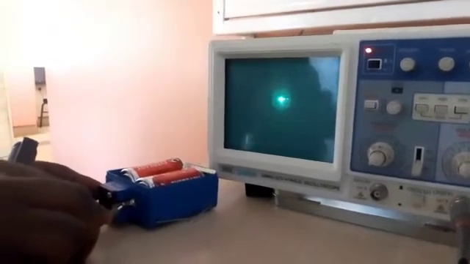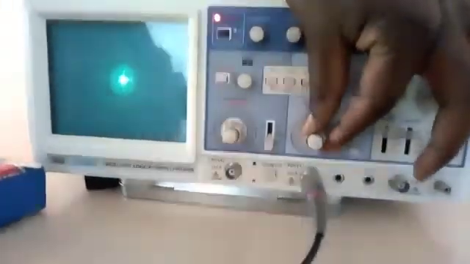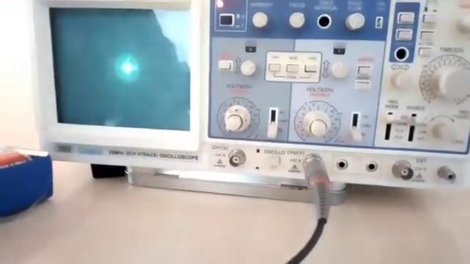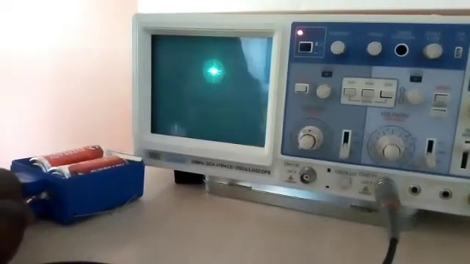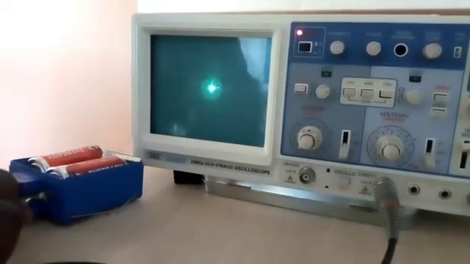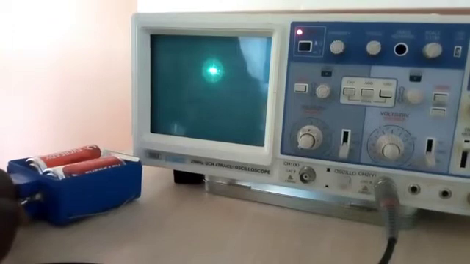Now we have moved about 0.8 centimeters. We can continue reducing the Y gain setting to 0.2 volts per division, and that will be marked by a bigger displacement along the vertical axis.